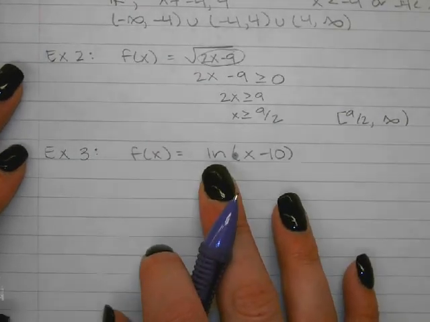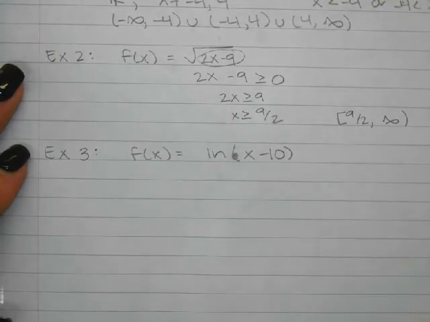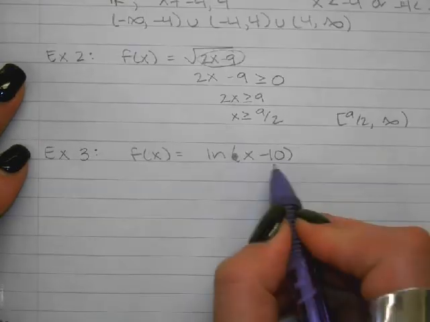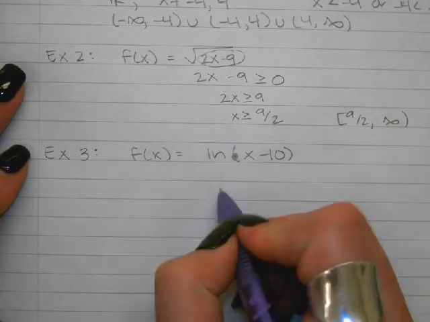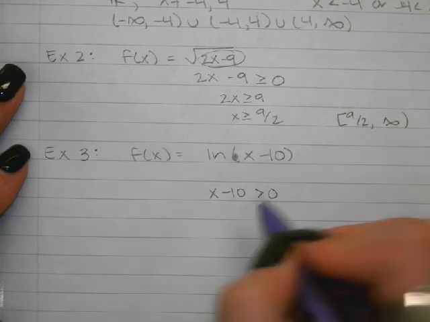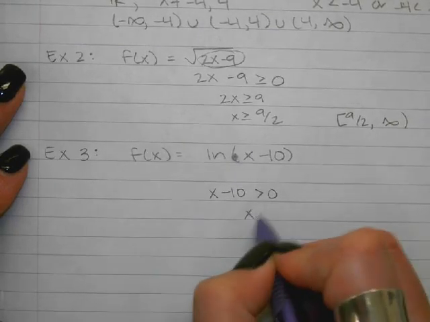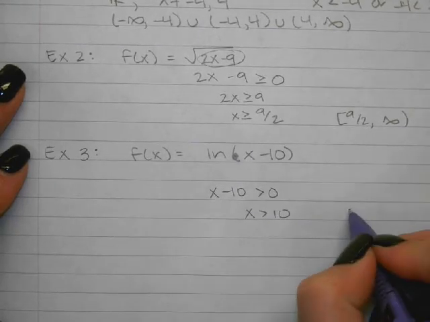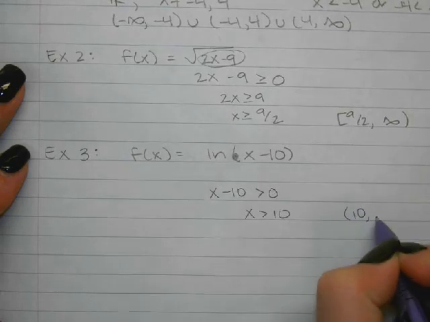So when you take the log of a number, you're good as long as that number is not 0 and is positive. So we can't log negatives, we can't log 0. So that means that whatever is inside of the logarithm has to be positive. So I'm going to say x minus 10 is greater than 0, is really what we're looking for. So add the 10 over, x is greater than 10, or you could say 10 to infinity.